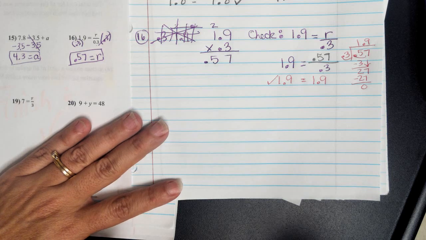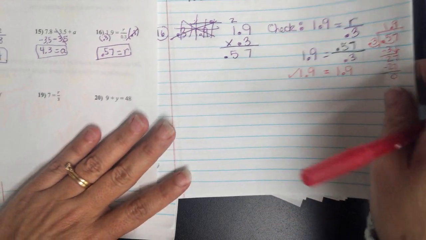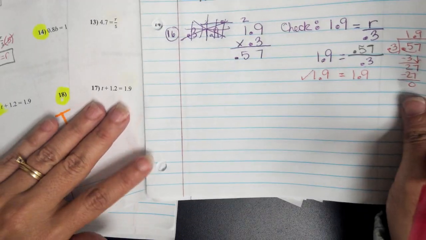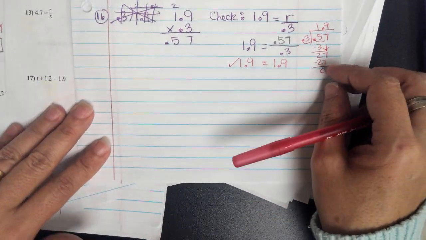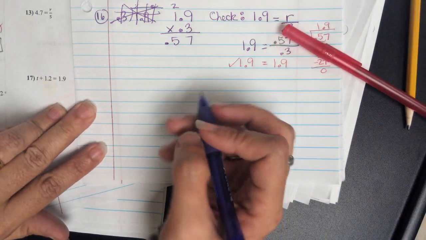If you are truly checking these things, we shouldn't miss any tomorrow. Tomorrow's a quiz, small quiz, just regular problems like these. No fractions tomorrow.